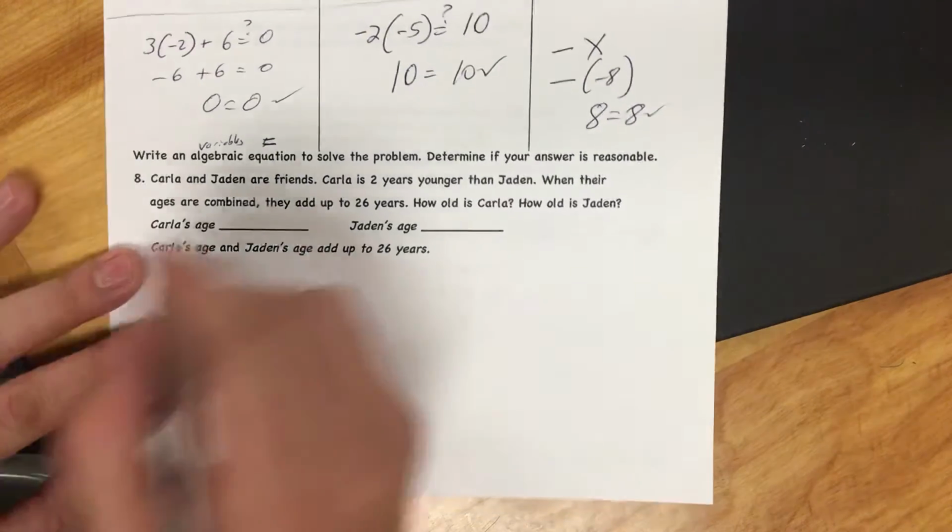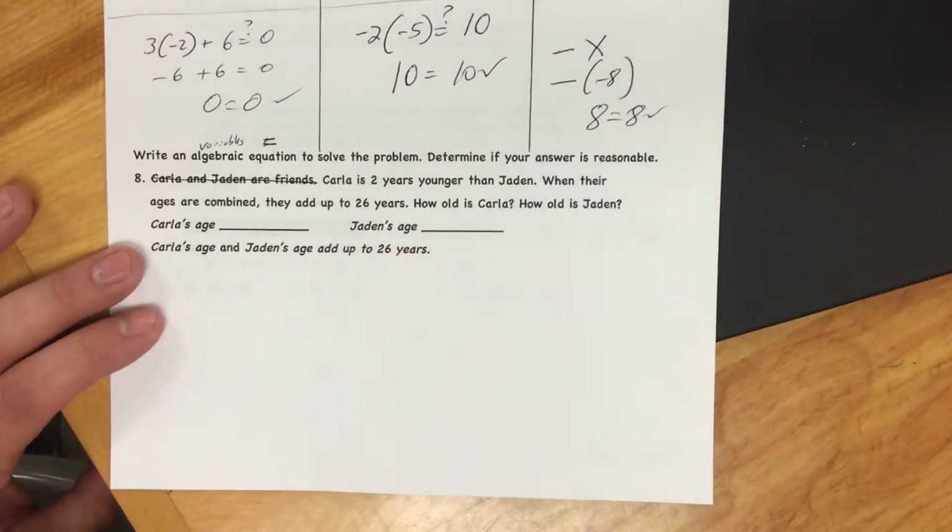Carla and Jaden are friends. Probably not going to be very important to our problem here. Carla is 2 years younger than Jaden. When their ages are combined, they add up to 26. How old is Carla? How old is Jaden?